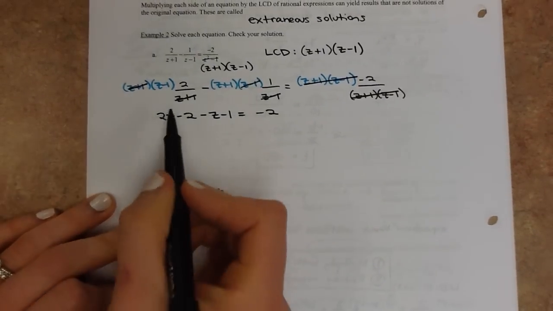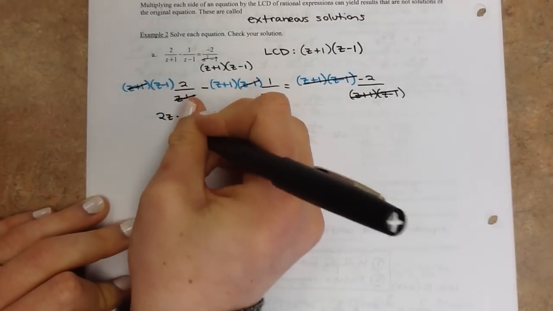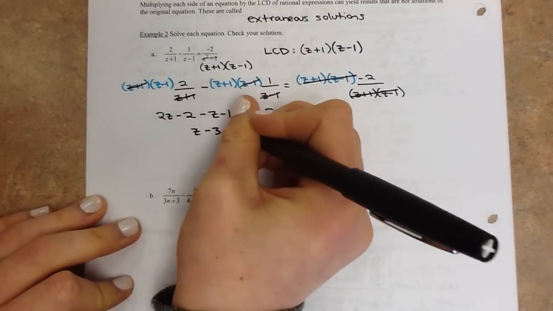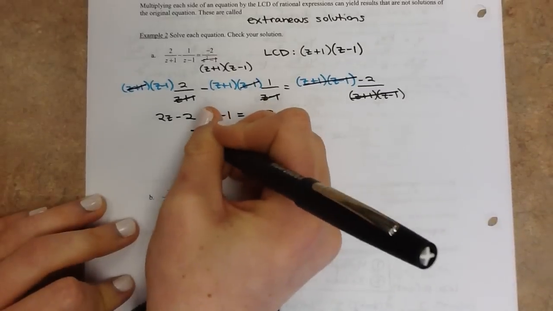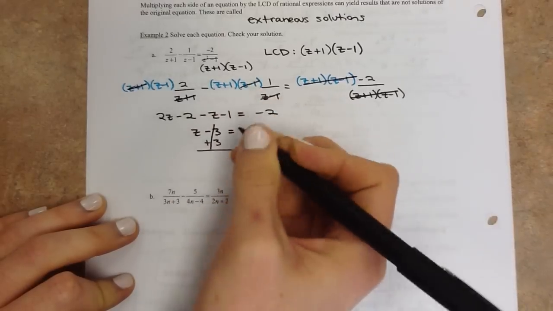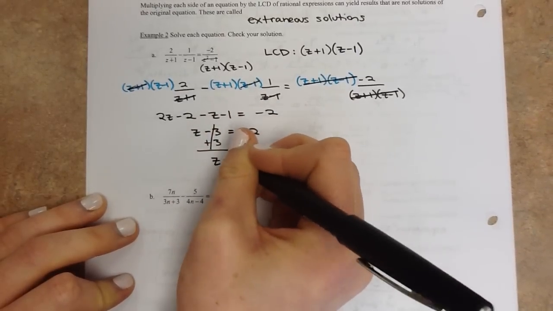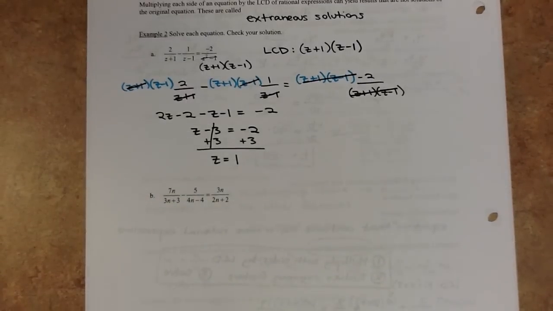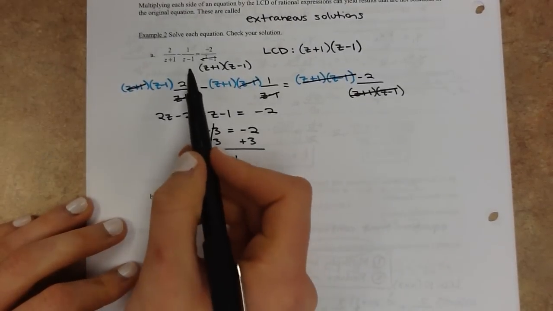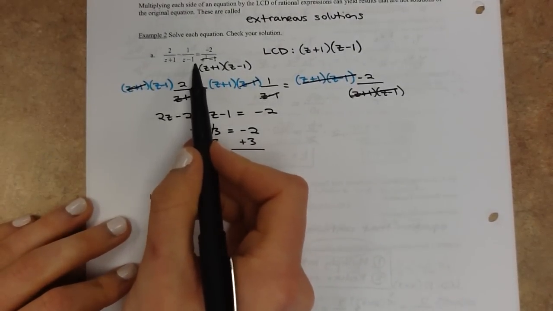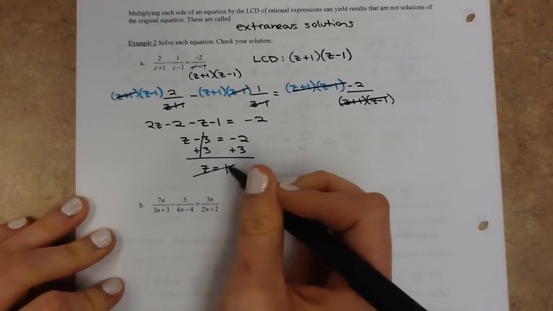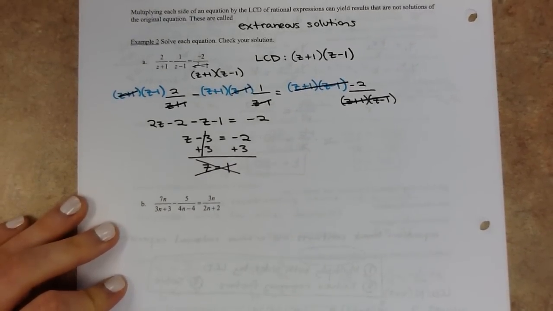Okay, so start to combine like terms. So 2z minus z, I have just a z. Negative 2 and a negative 1 is negative 3 equals negative 2. So I am going to add 3 to both sides. Z equals 1. So before we box that up, look at the original equation. If I try to plug a 1 into this denominator right here, I would have 1 minus 1, which would be 0, and that's undefined. So that's the exact scenario I was talking about. That makes this solution extraneous.